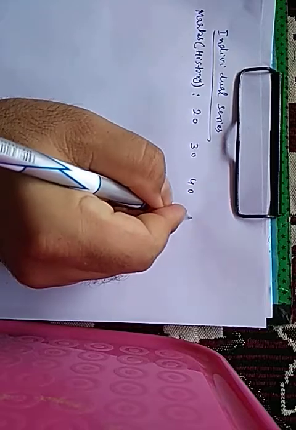Now we will do some example by applying this formula. फॉर एग्जाम्पल, हमारे पास ये डेटा है मार्कस इन हिस्ट्री ऑफ क्लास 11th, and the marks given are 20, 30, 40, 50 and 60.